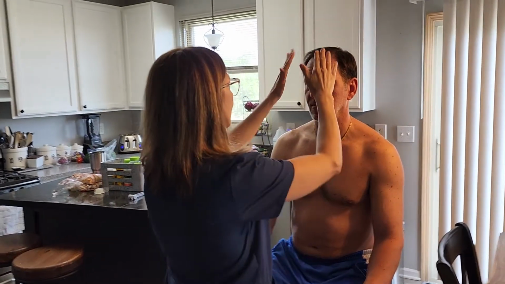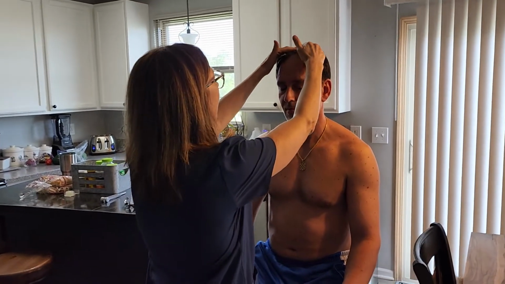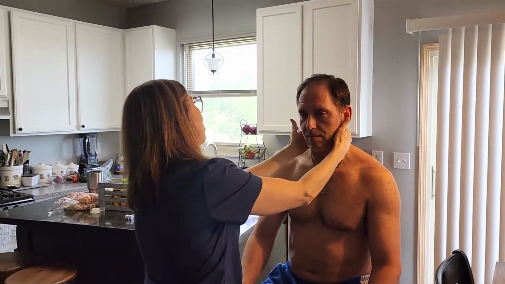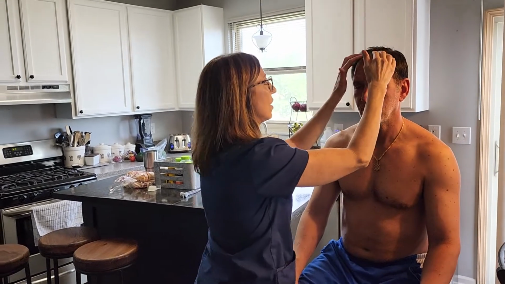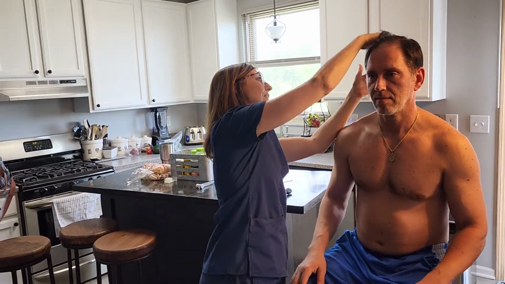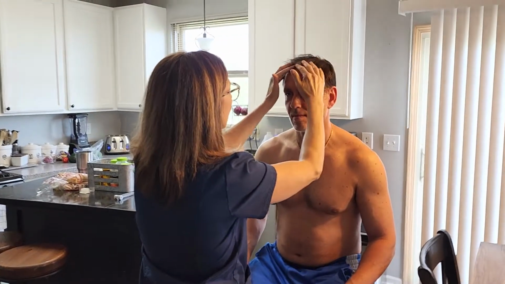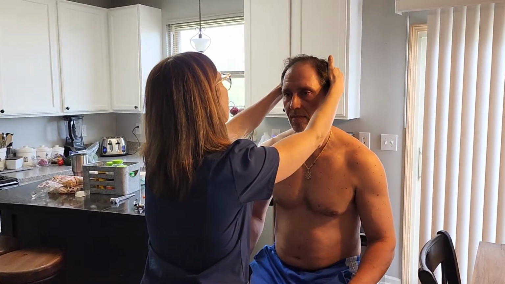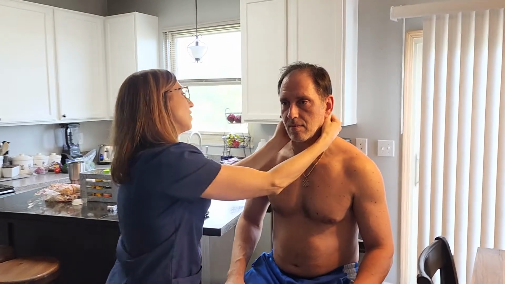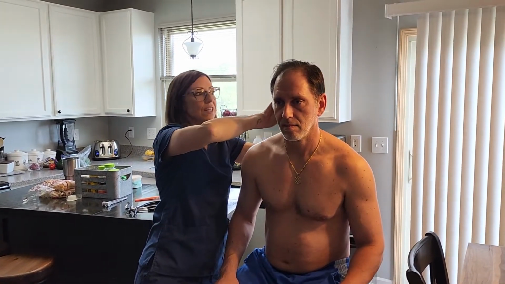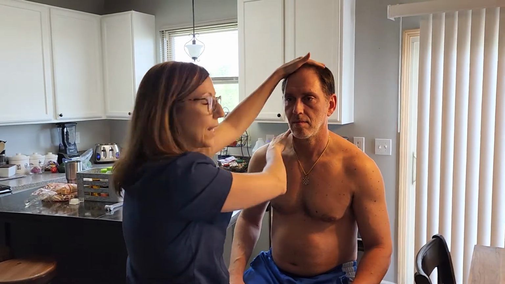So I'm going to assess the head and the hair. I'm looking at his hair, the texture, the distribution, any areas of thinness. I'm looking for any lice, anything in his hair to see how clean the hair is. I'm also inspecting his skull bones to see if there's any swelling, indentations or anything like that. And he's not. He has a very nice, symmetrical scalp, symmetrical face.